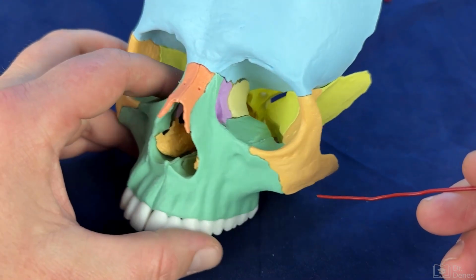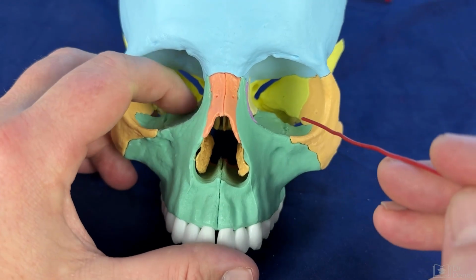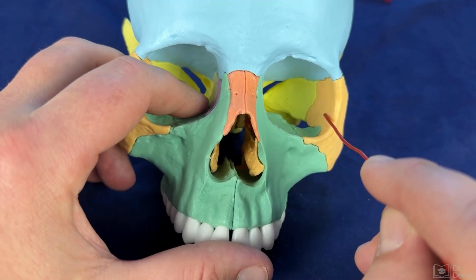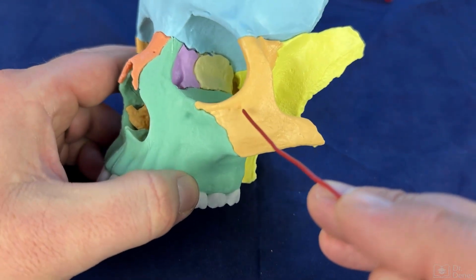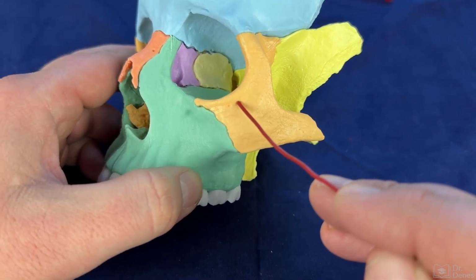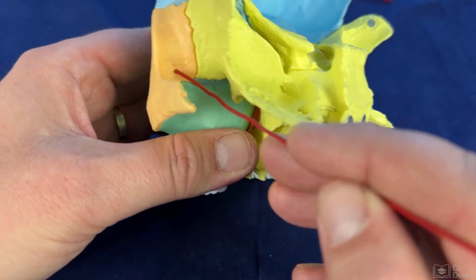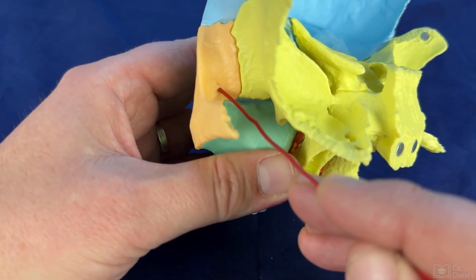The openings are on the surfaces. Each of them has one. So we have foramen zygomatico orbitale in the orbit. We have foramen zygomatico faciale on the lateral surface, and we will have foramen zygomatico temporale on the temporal surface.